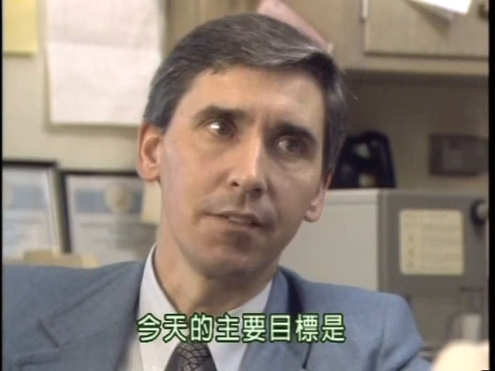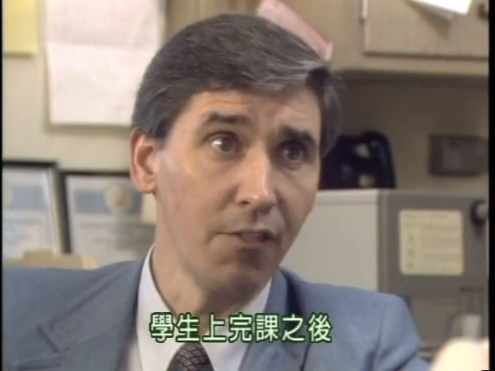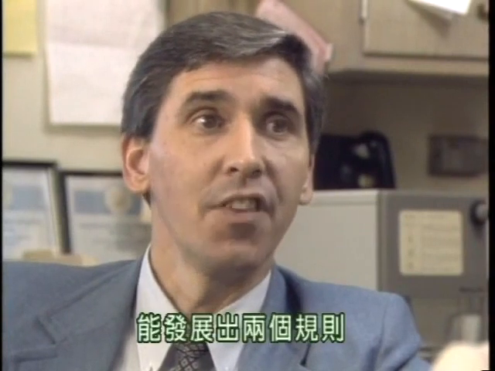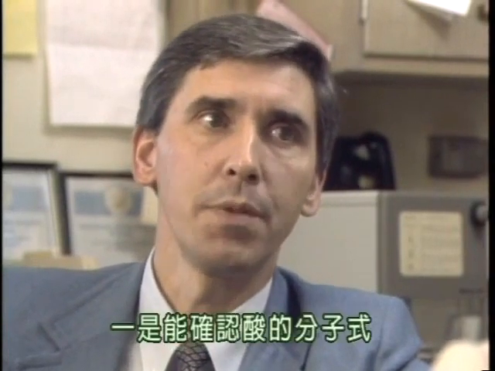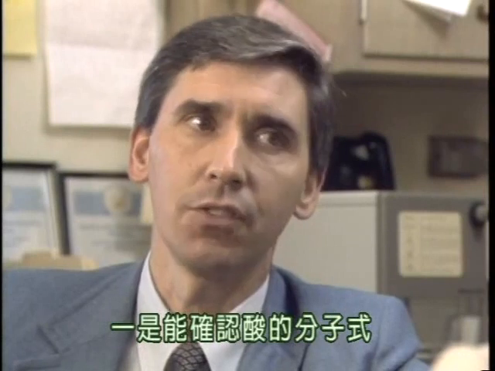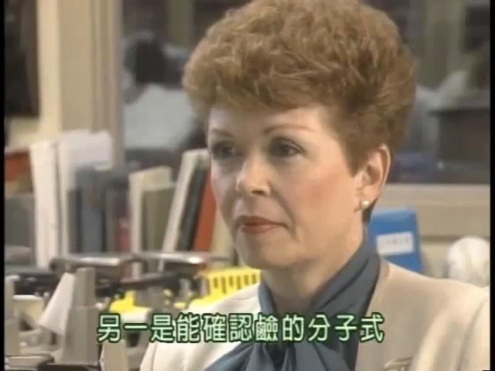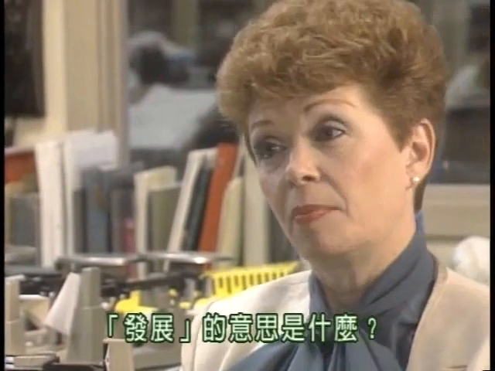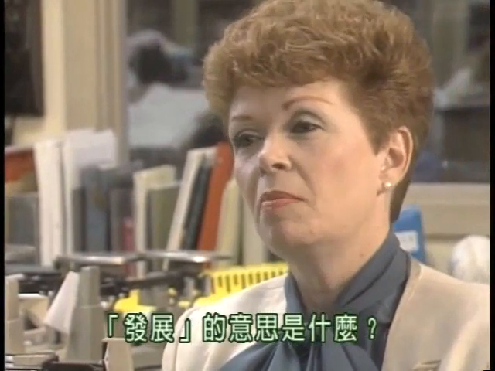The main objective that I have, the chemistry objective that I have for them today initially is, when we get done, hopefully they'll have developed 2 rules. One for being able to identify the formula of acids, and the other to be able to identify the formula for bases. Right. Now, when you say develop these formulas, what do you mean by that?